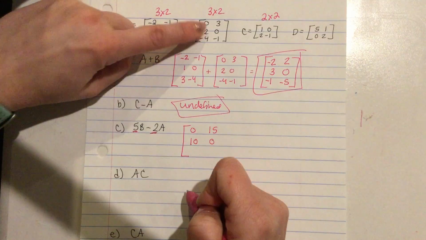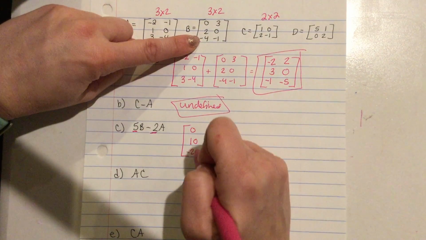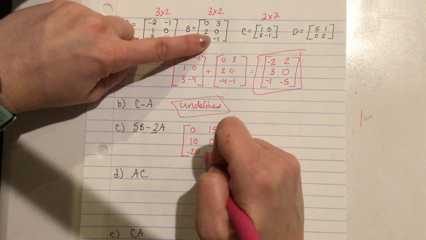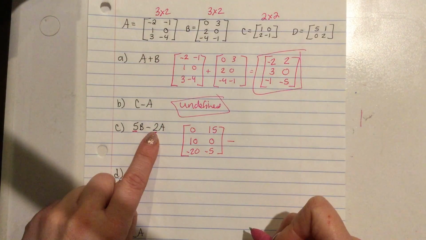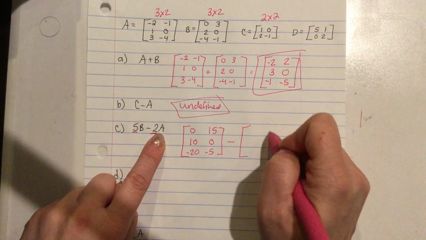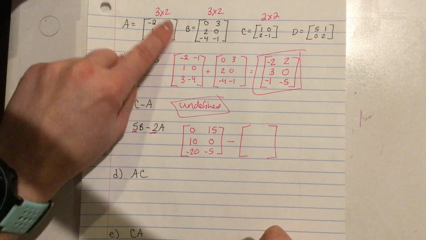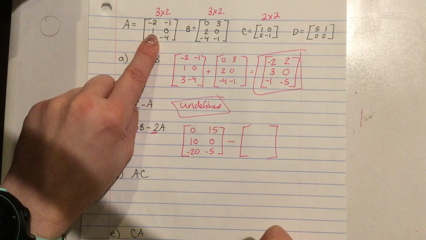0 times 5 is 0. -4 times 5 is -20. -1 times 5 is -5. Now they want us to take 2 times A. So again, think of it as distributing. You're going to bring a 2 into all of those entries.